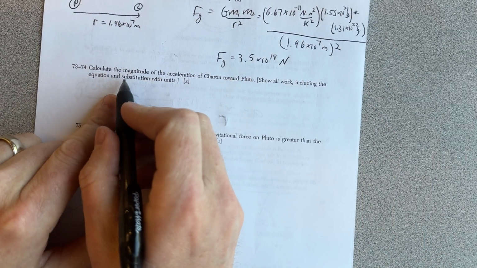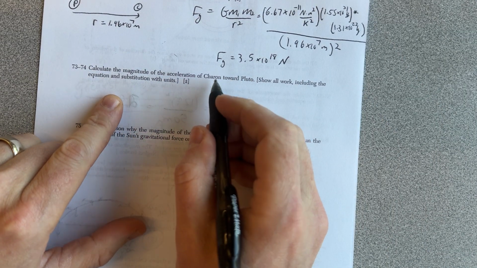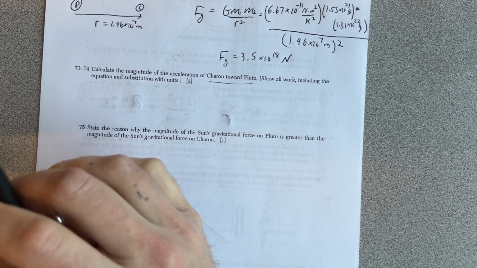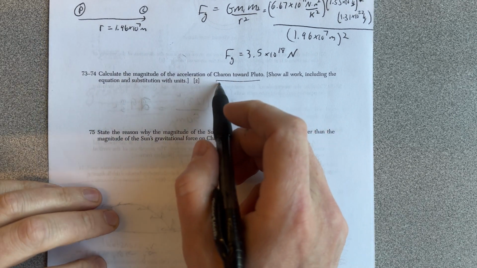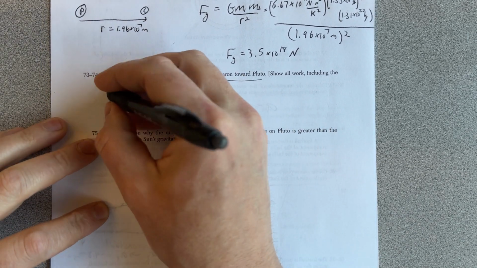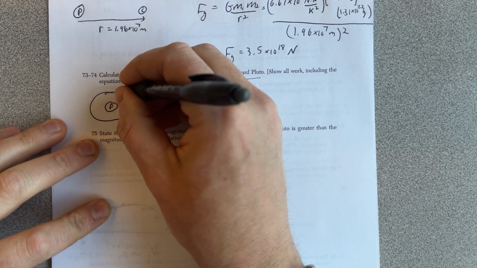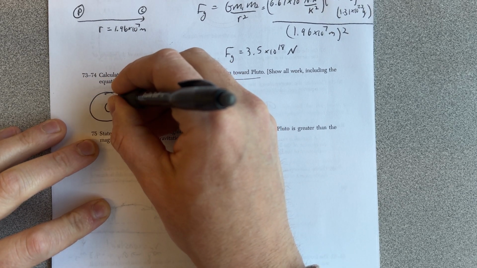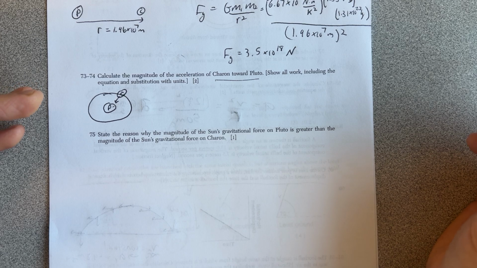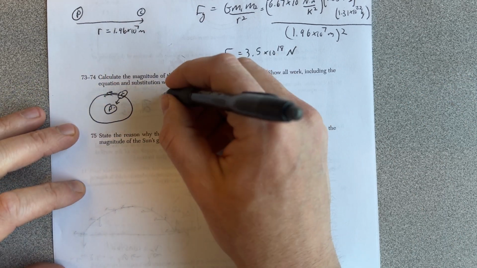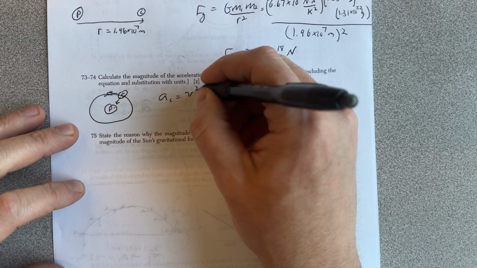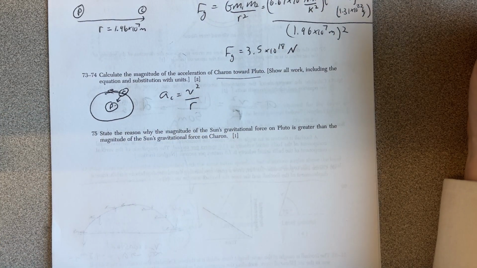All right, calculate the magnitude of the acceleration of Charon towards Pluto. Ooh, that is not nicely worded, right? When you think of an acceleration towards an object, you'd think they're moving closer together, but they're not. Here's Pluto. They're in an orbit, right? So the centripetal acceleration is towards Pluto, but it's not moving closer because it's moving tangentially. So it's a centripetal acceleration, v squared over r.